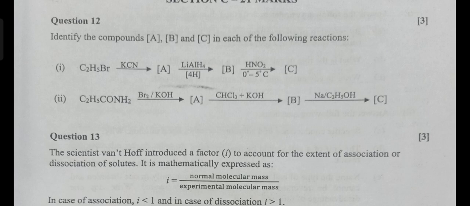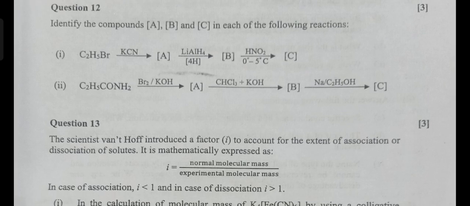So the compound A will be C2H5CN, and B will be C2H5CH2NH2, and C will be C2H5CH2OH. Second part: C2H5CONH2 with Br2 and KOH. This is the Hoffmann bromamide degradation reaction. So the CO will be removed and the product will be C2H5NH2, and the second is the carbylamine reaction.